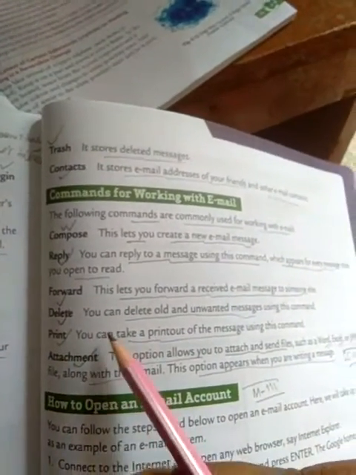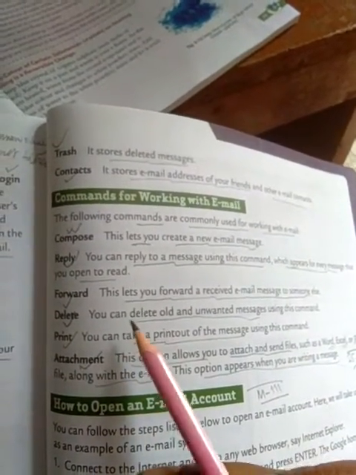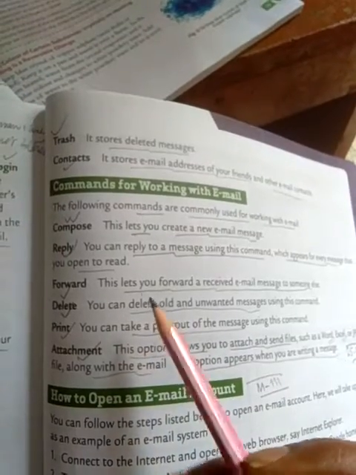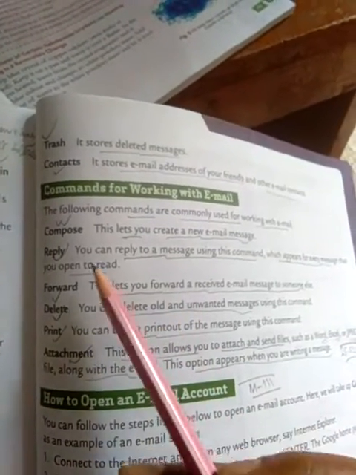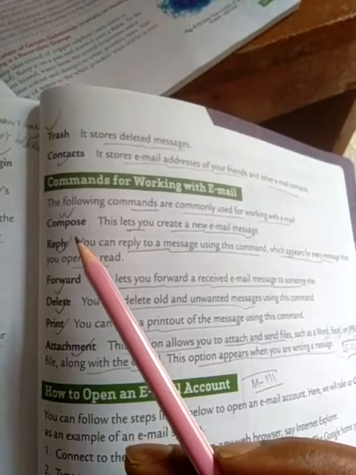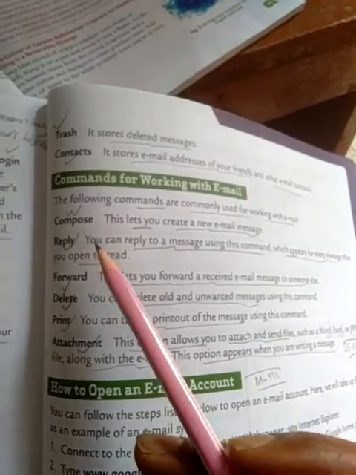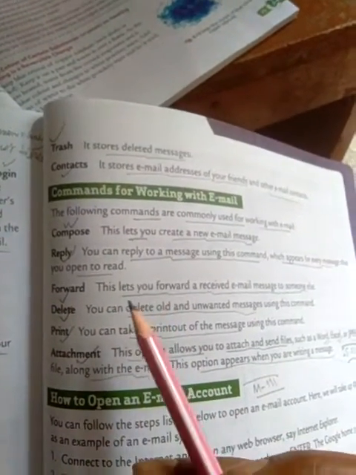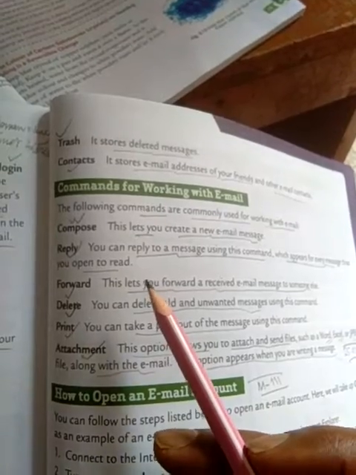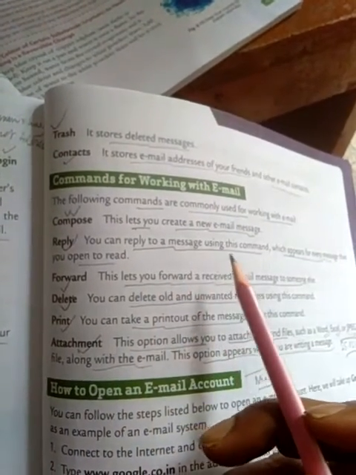Now there are some useful commands we should know for working with email. Number one is the compose command. This lets us create a new email message.